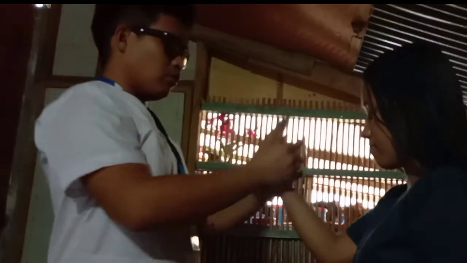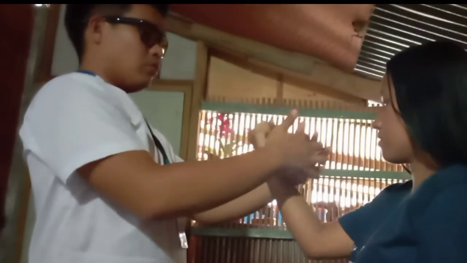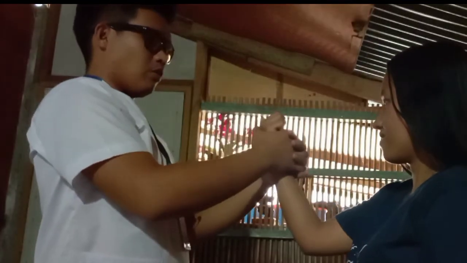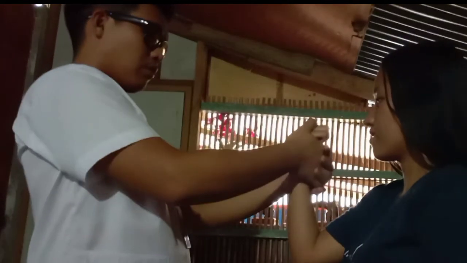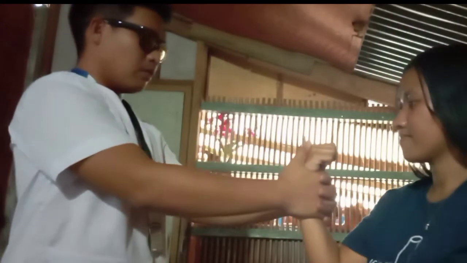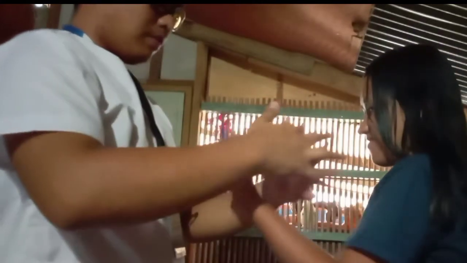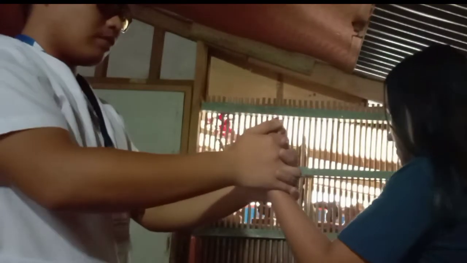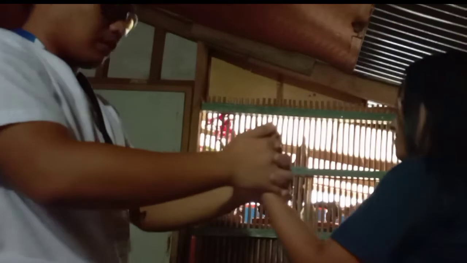I want you to push like this, and I'm going to do this, and you're going to force it towards you. Okay, I will check your strength. Okay, go. Stronger one. Okay, okay. Okay, the strength is good.